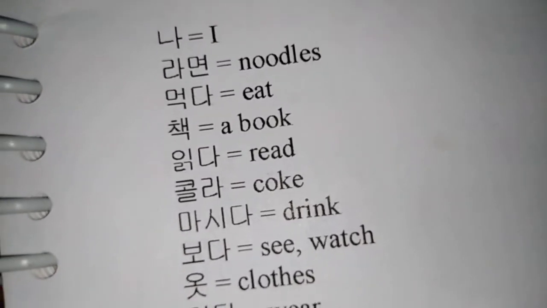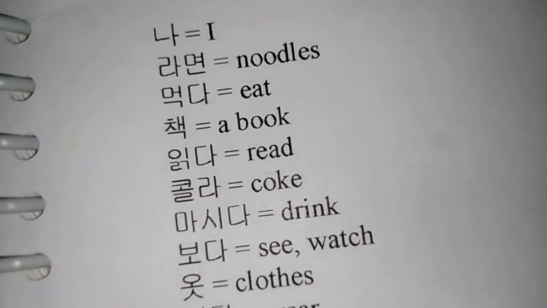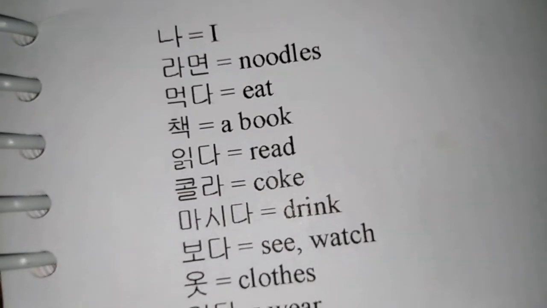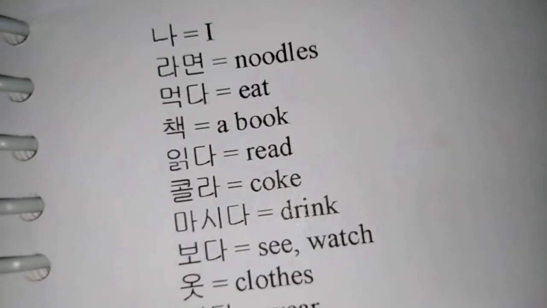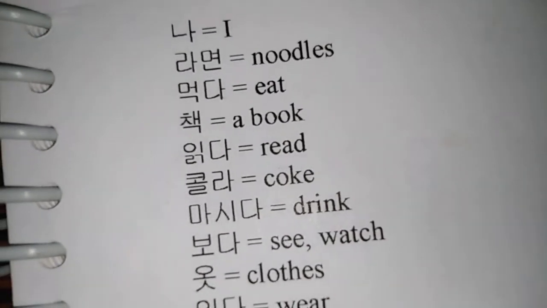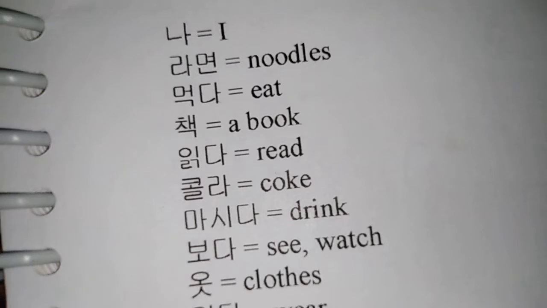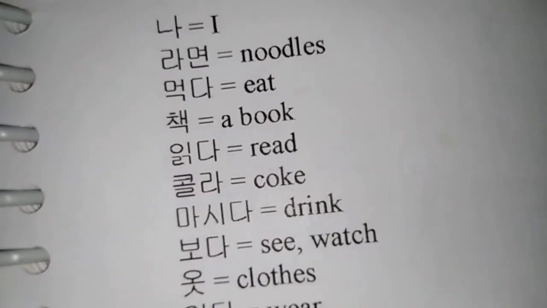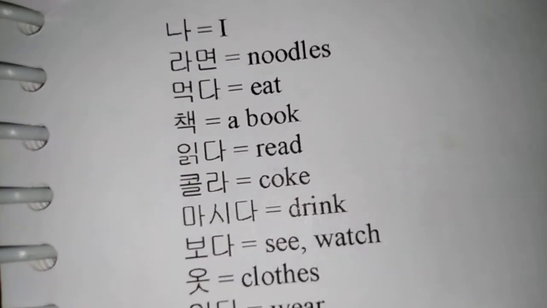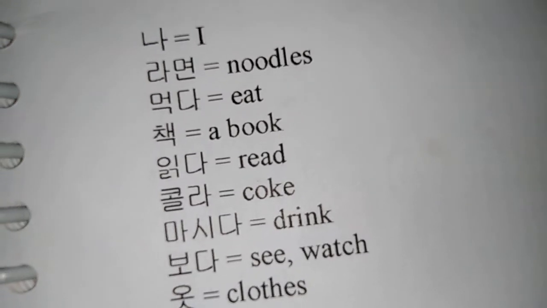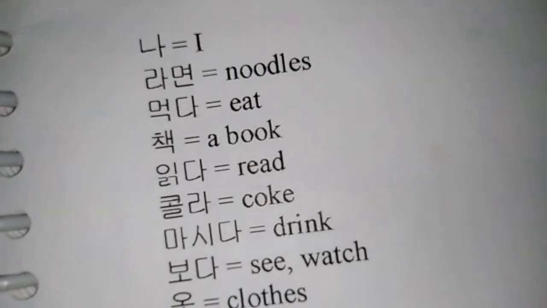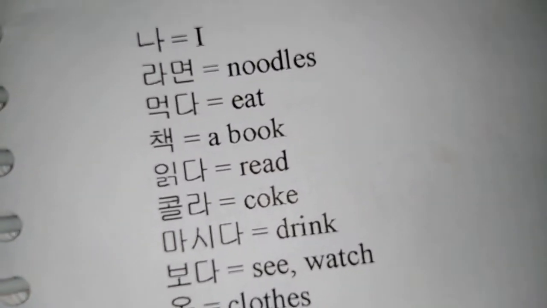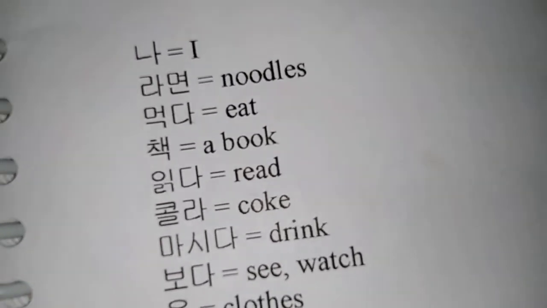So 메밀국수 is what you would make things like 냉국수, 냉면, 비빔국수 from. 면 means noodles. 라면 also means noodles. 국수 also means noodles. But 면, 라면, 국수, all these three words are used in different situations. You'll understand that once you get more familiar with the culture.